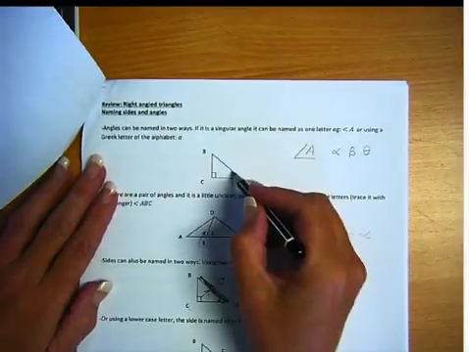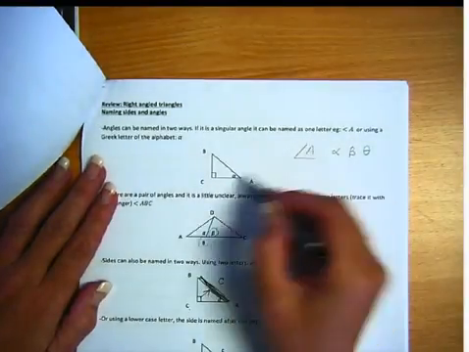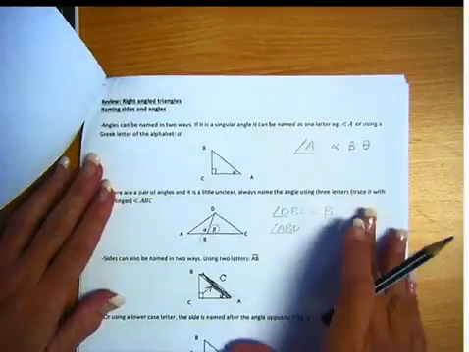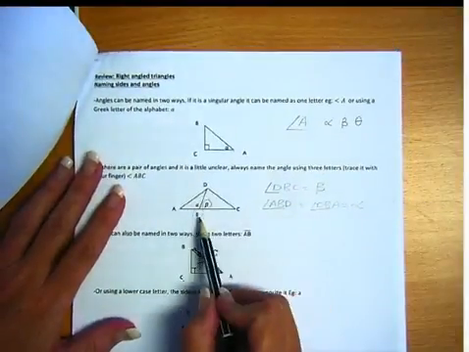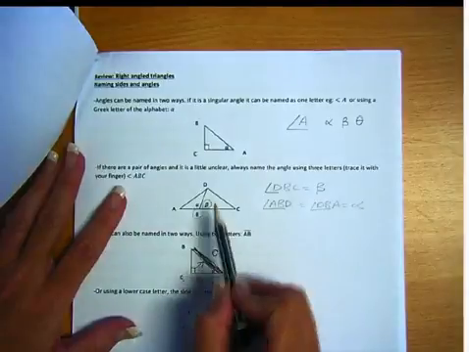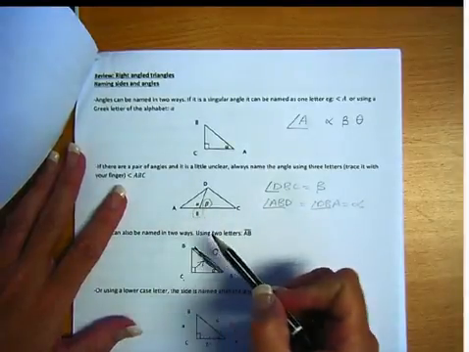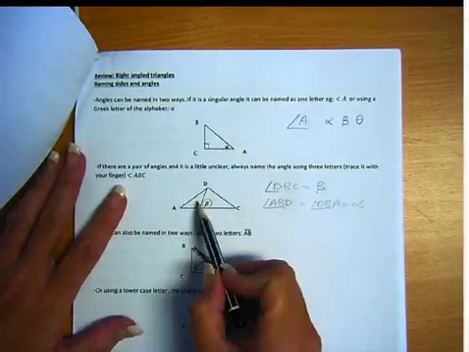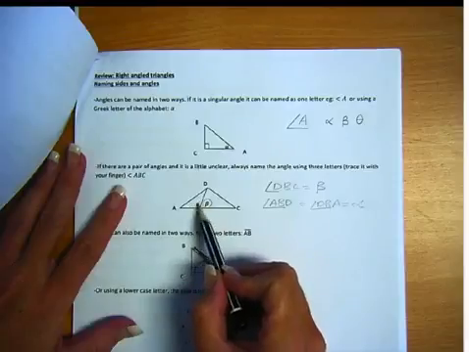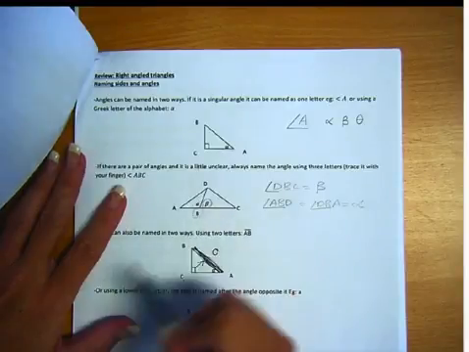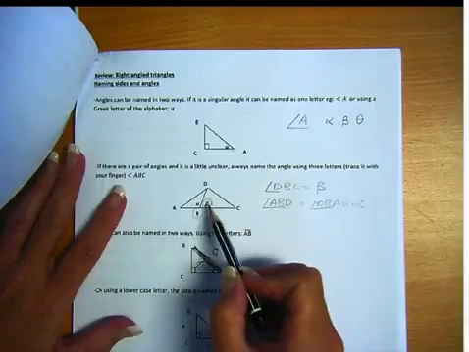Now that's fine with a single angle if I say angle A, because it's very clear what I'm talking about. But if I'm talking about this example here, if I said to you angle B, you wouldn't know whether I was talking about this one, alpha, or whether I was talking about beta.